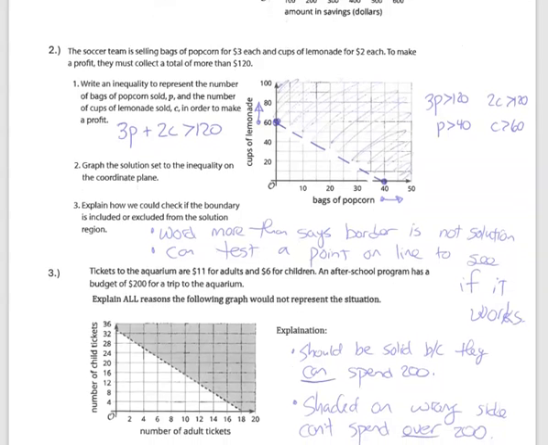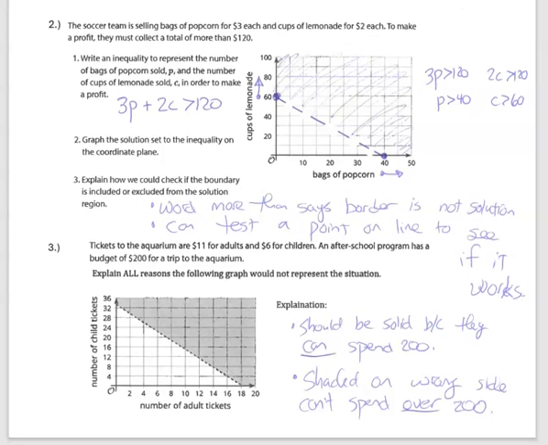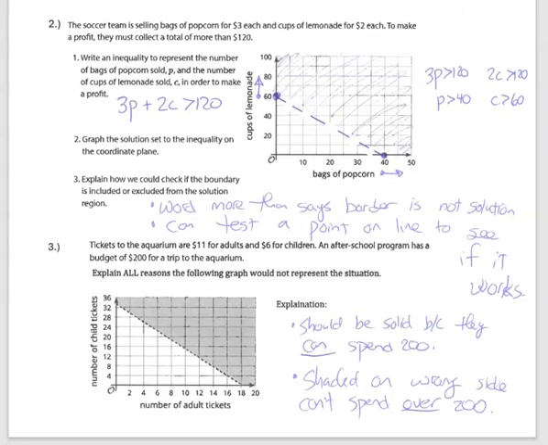Explain how we could check the boundary is included or not included. You could always take a point on that line and see if it makes the inequality true, and it would not make the inequality true, so we know that those are not solutions.